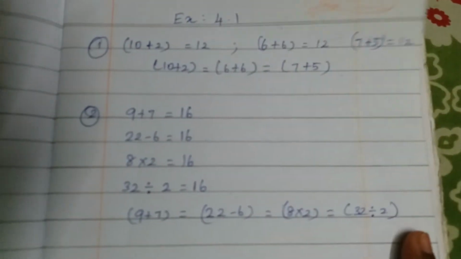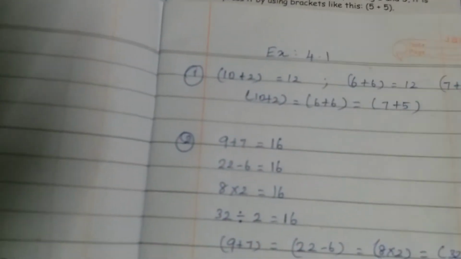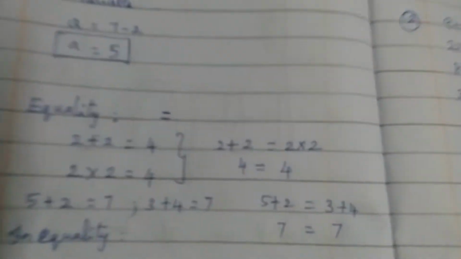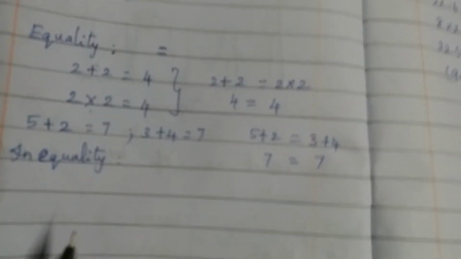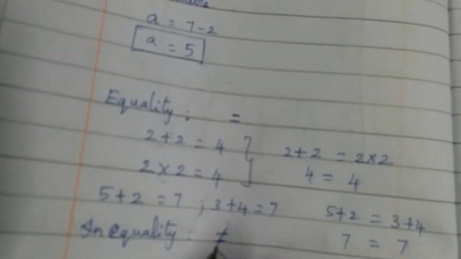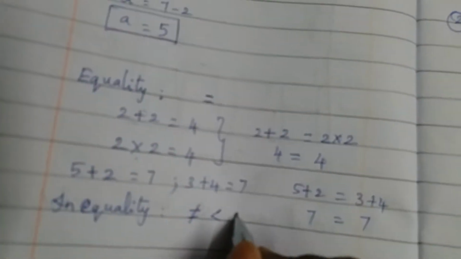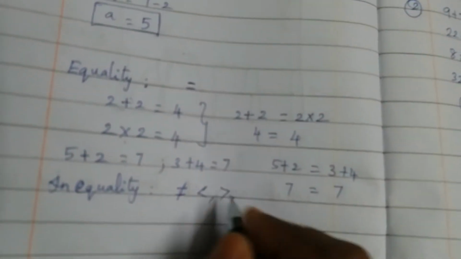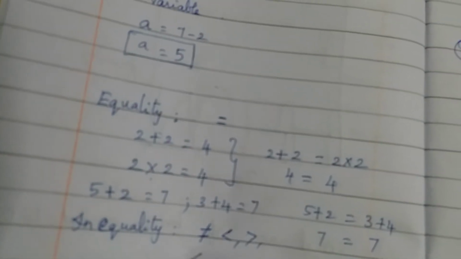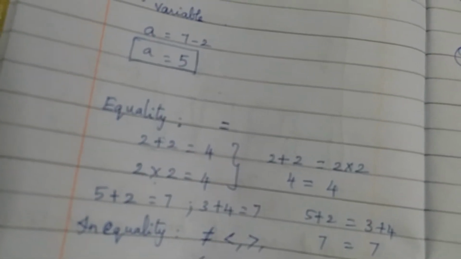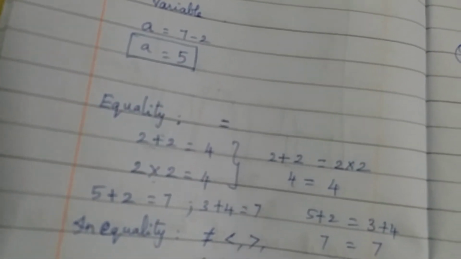Can you understand, children? Now let us learn what is inequality. Inequality deals with symbols like not equal to, less than, greater than, less than or equal to, greater than or equal to.